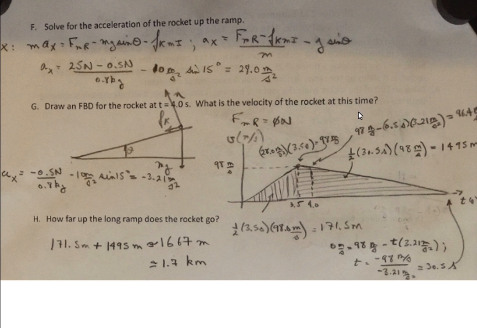What is the velocity of the rocket at 4 seconds? So to answer that question and the next one, how far up the ramp the rocket goes, I drew a v versus t graph. During the first 3.5 seconds, that graph would be a straight line that goes upward with a slope of 28 meters per second squared.